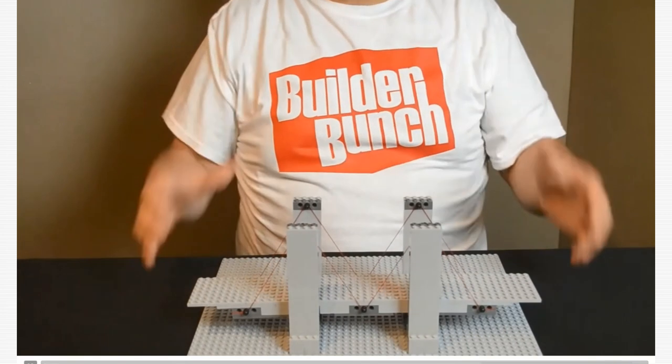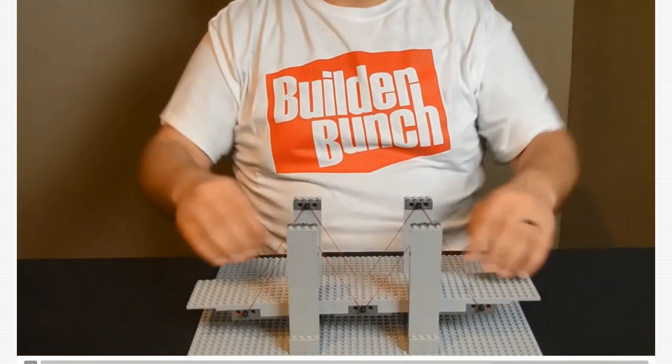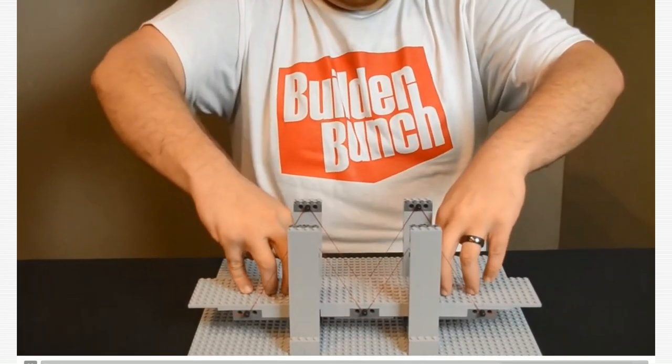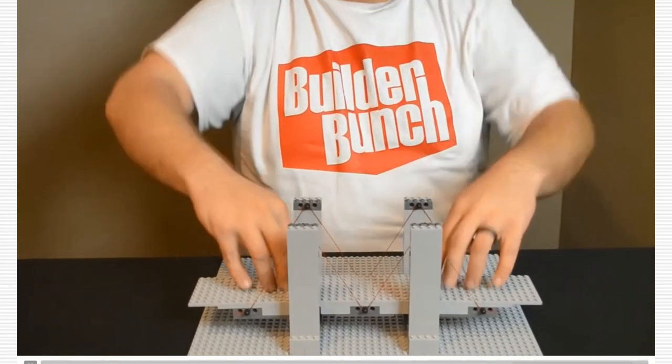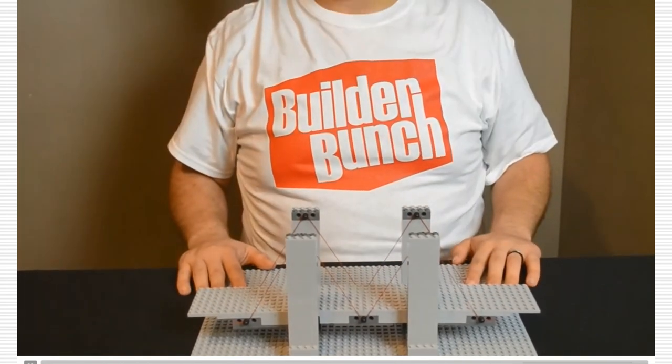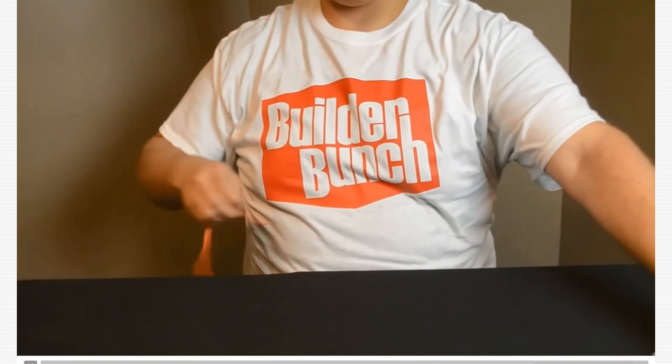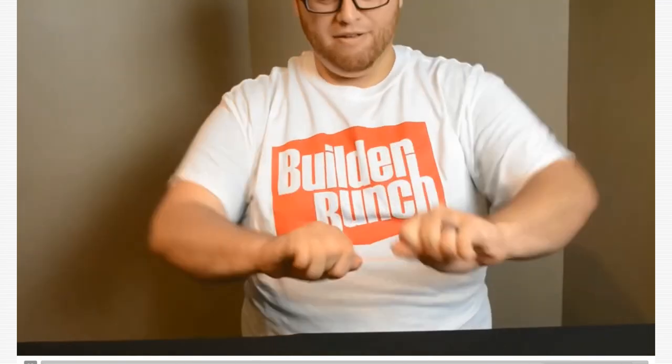Multiple spots ensure stronger bridges. That way, see, I can put a lot of weight on this bridge, and it doesn't buckle, and it doesn't snap. See, if I pull on this elastic band too much, it snaps. And then if you saw, I crushed this paper tower. So remember, overlap your bricks. Make sure there's a lot of surface area, so you make strong bridges.